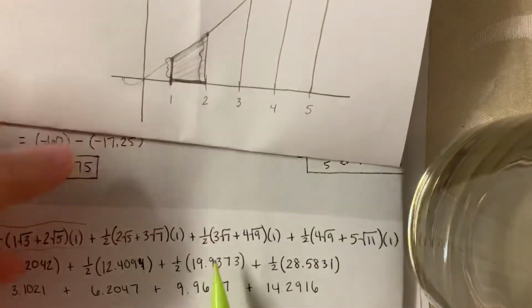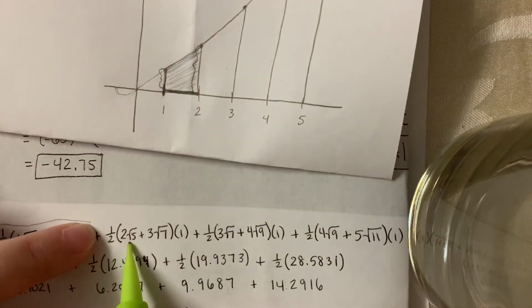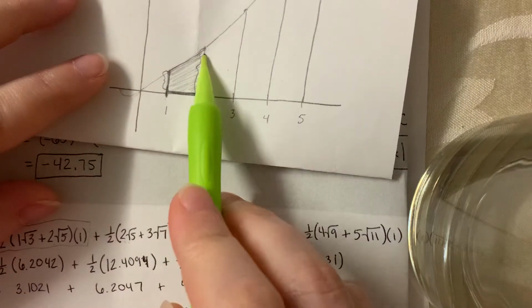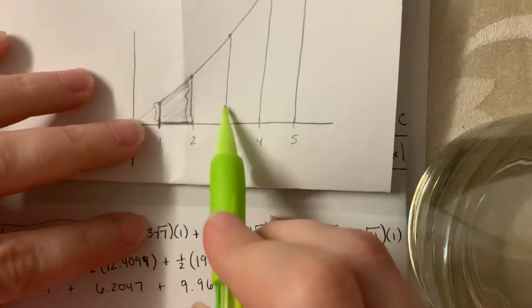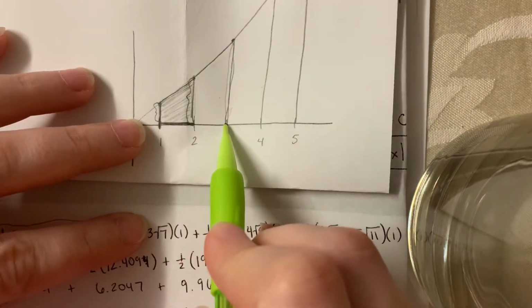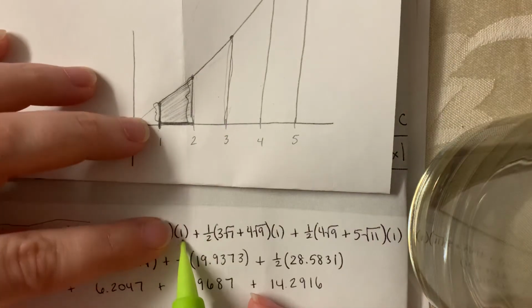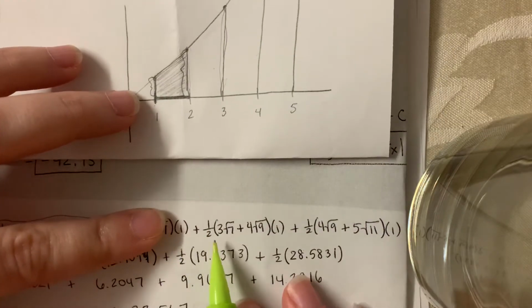Okay, so then my second one would be 1/2 base 1 plus base 2. In this case, that'd be 2 square root of 5 because it was the same as this one, plus 3 square root of 7, which would have been this one plugged in, times the height again is 1. So you keep doing that for all of them.